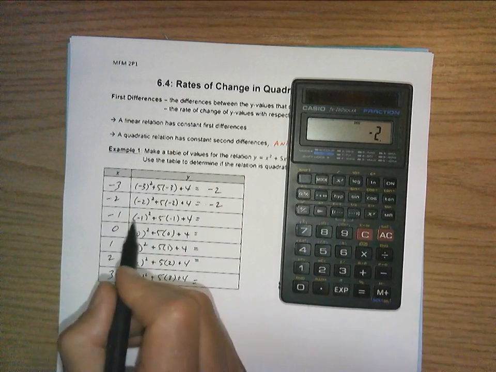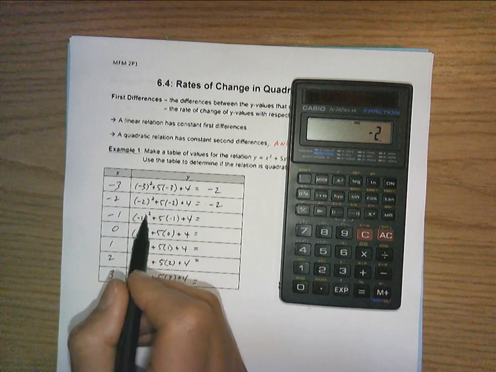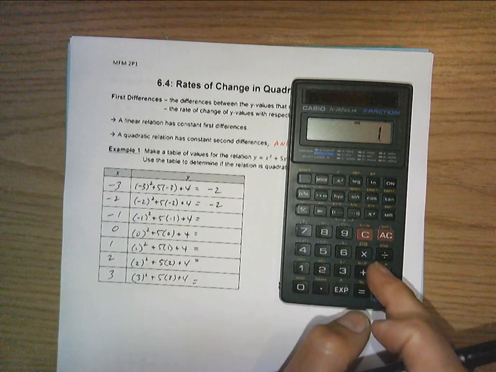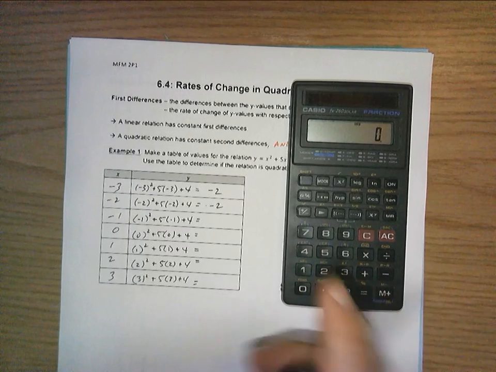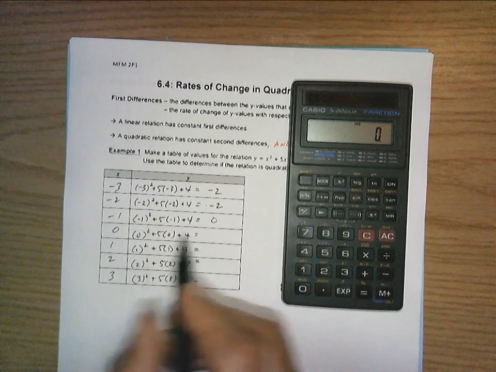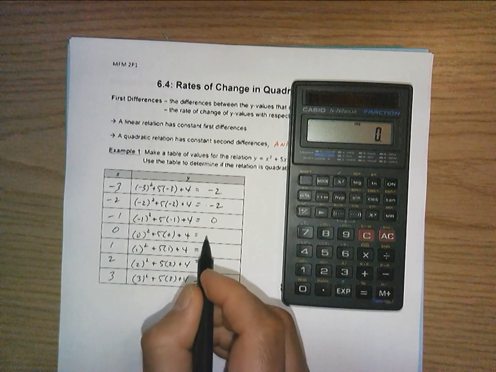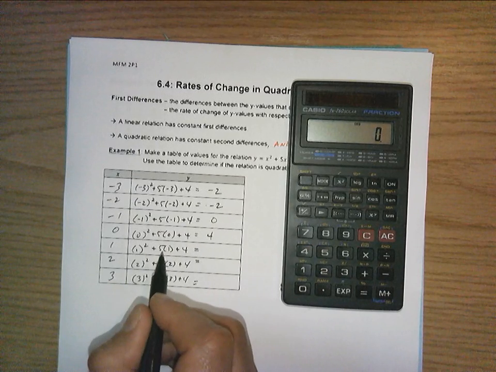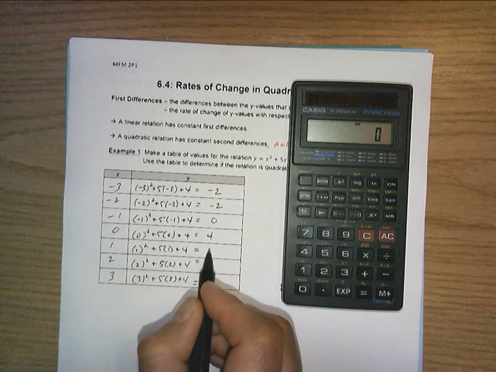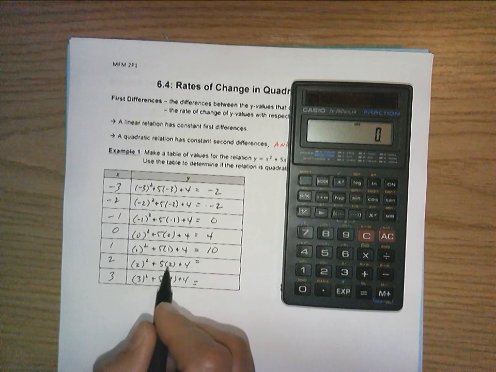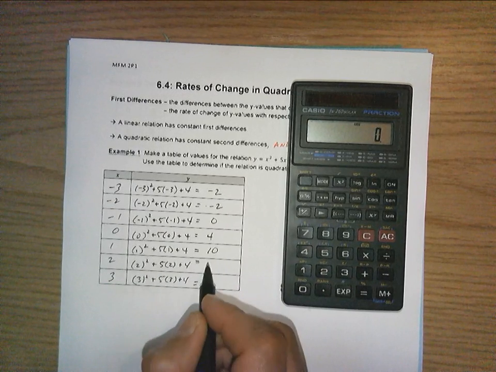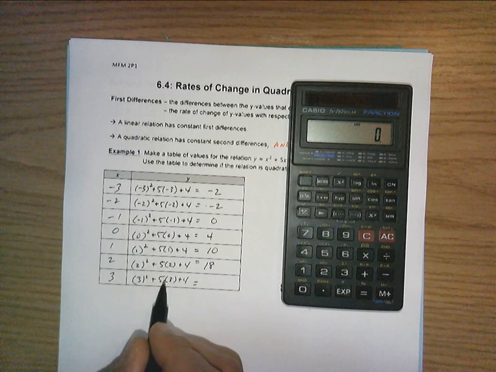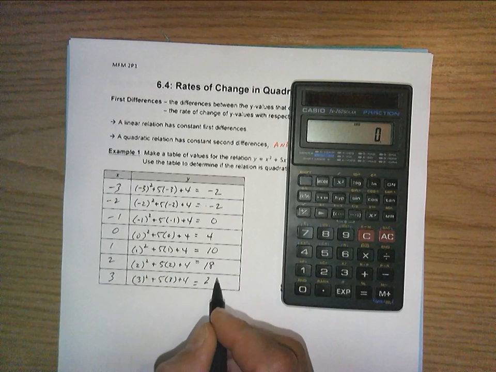All right, I didn't do anything wrong. Negative 1, so that will be 1, take away 5, plus 4. 0 plus 0 plus 4. 1 plus 5 is 6, plus 4 is 10. 4 plus 10 is 14, plus 4 is 18. 9 plus 15 is 24, plus 4 is 28.